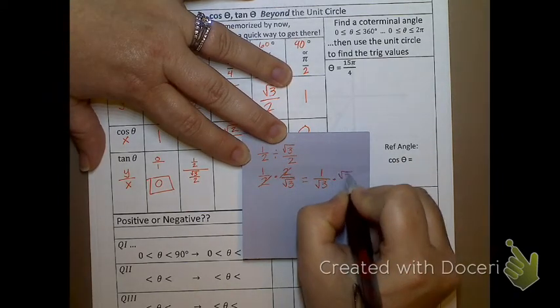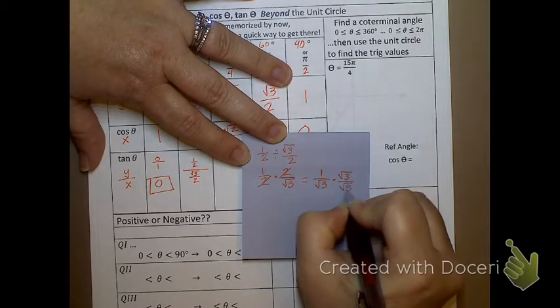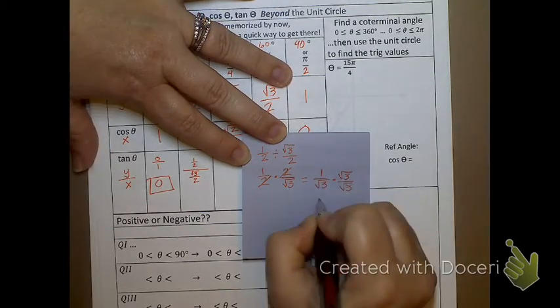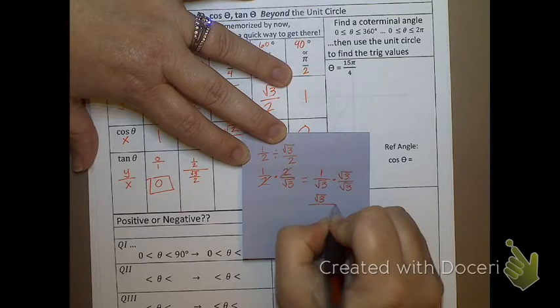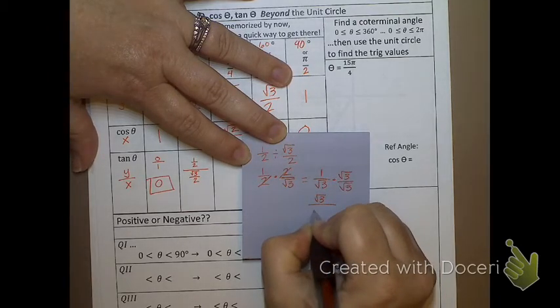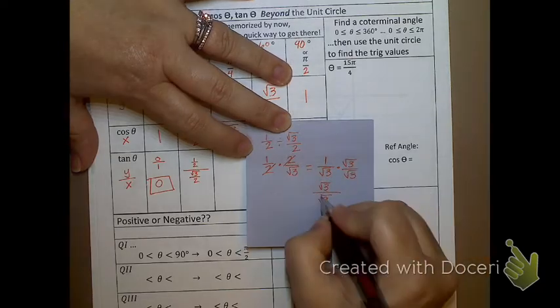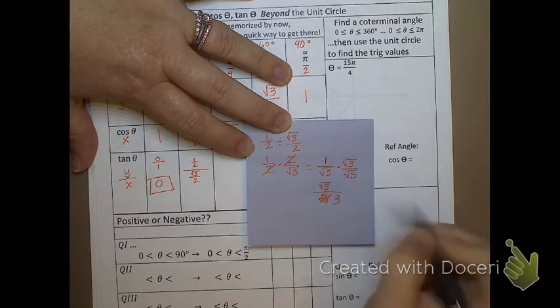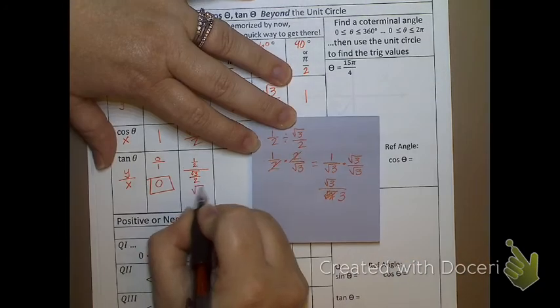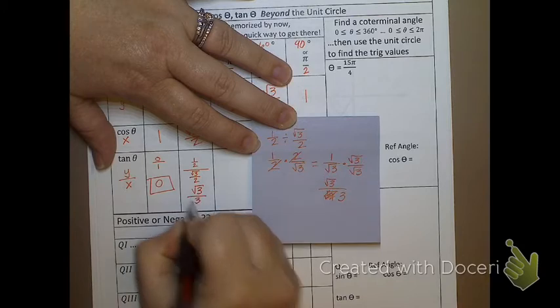Multiply by radical 3 over radical 3. That gives me 1 times radical 3 is radical 3. And what's radical 3 times radical 3? Radical 9. What is radical 9? So I could just say that that is 3. So what does my tangent end up being? Radical 3 over 3.